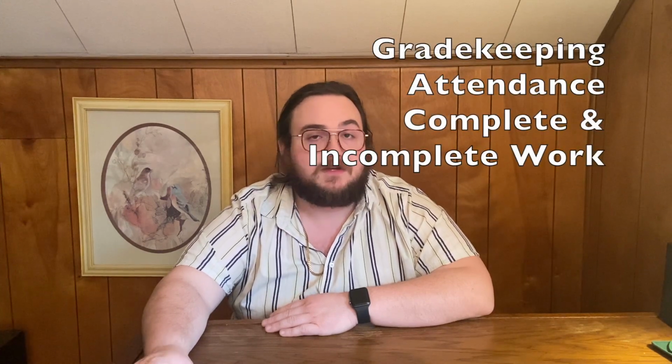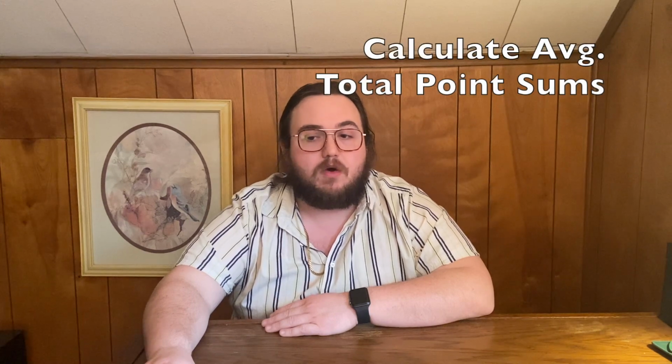For Module 2 today, we're going to be taking a look at Google Sheets. Google Sheets is the go-to tool for all your data entry needs. This will be a great application to use for some of the daily housekeeping tasks that go with working in the classroom. This might include, but is not limited to, things like grade keeping, keeping attendance, checking complete or incomplete assignments, and more. What's great is that you can utilize functions like calculating averages or total point sums, for example, all with just a few simple clicks.